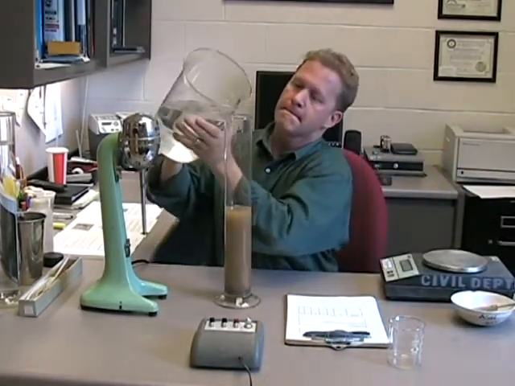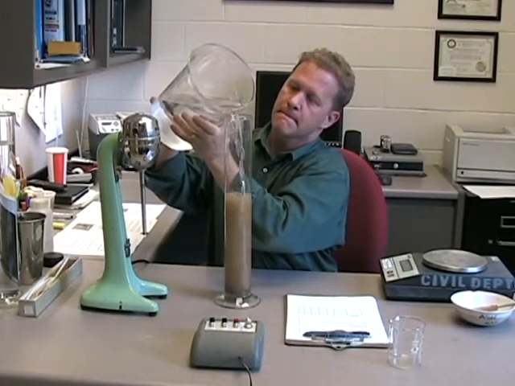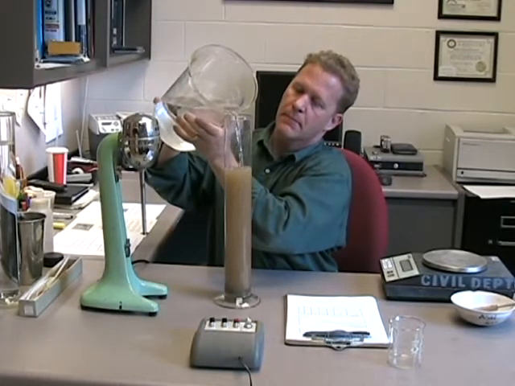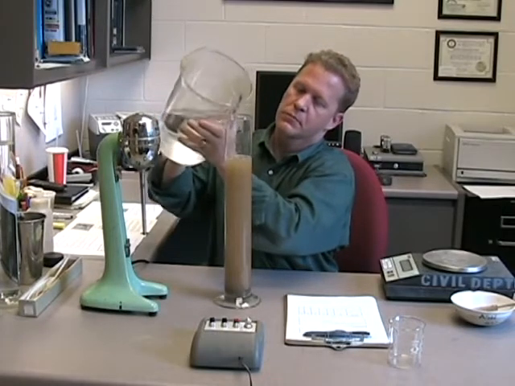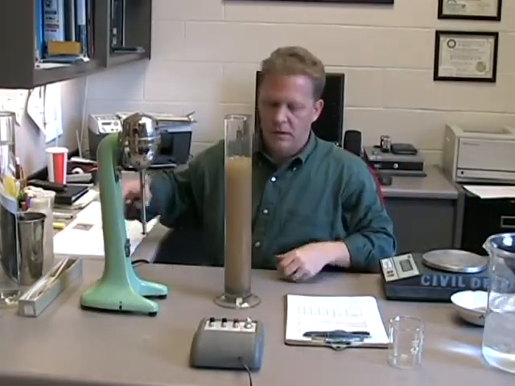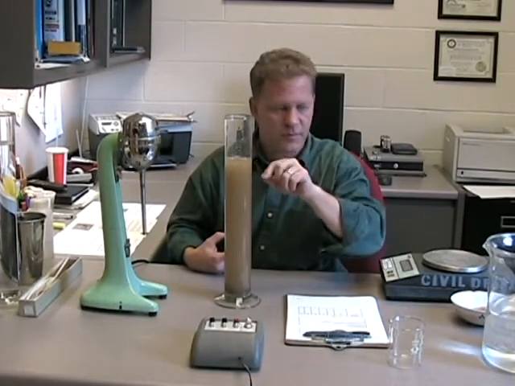Now this is my hydrometer. Some weighted buckshot down here in some epoxy, graduated neck. I'm going to put it in here and it's going to float like a bobber. And I'm going to take a reading. Whereas you usually read water levels at the bottom of the meniscus, here we're going to read at the top of the meniscus.